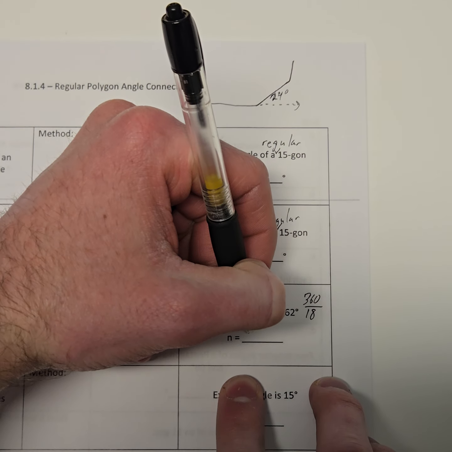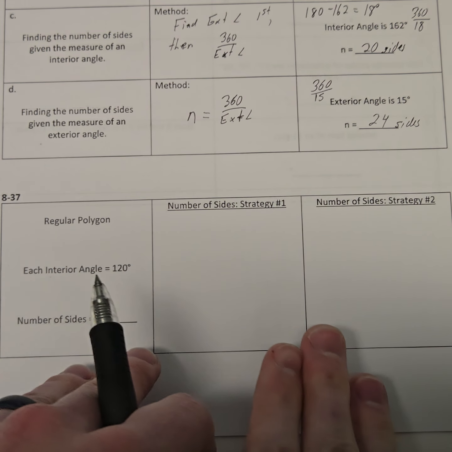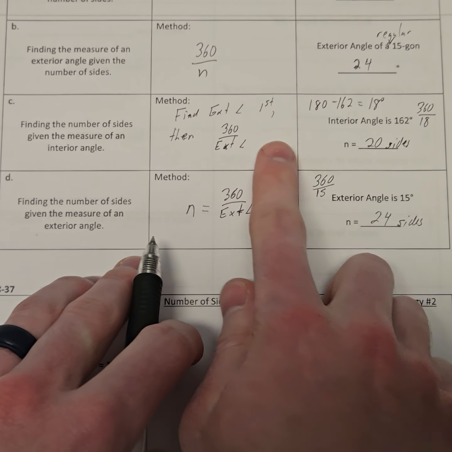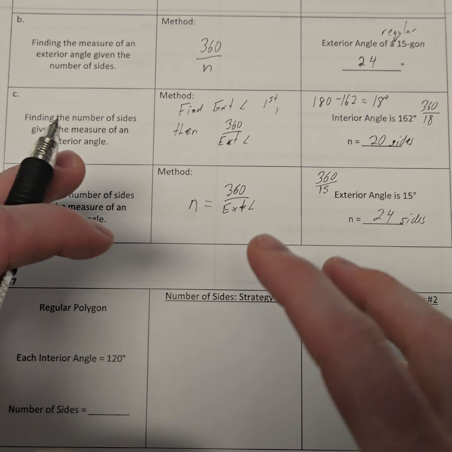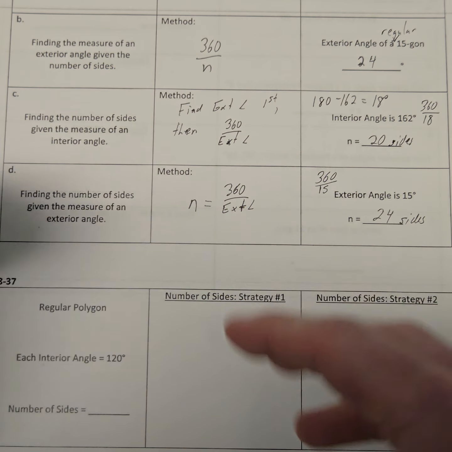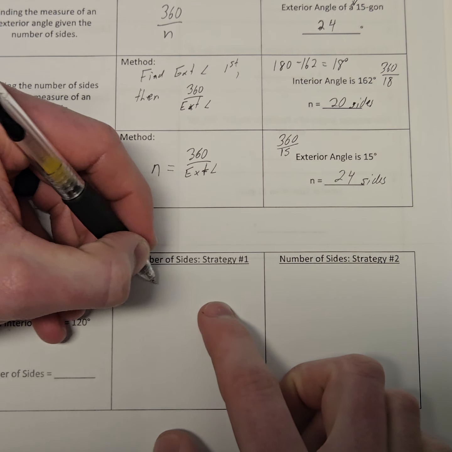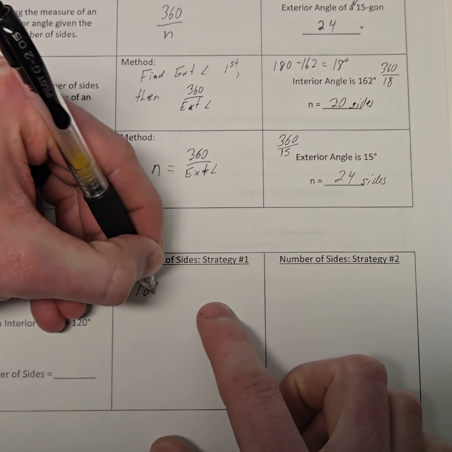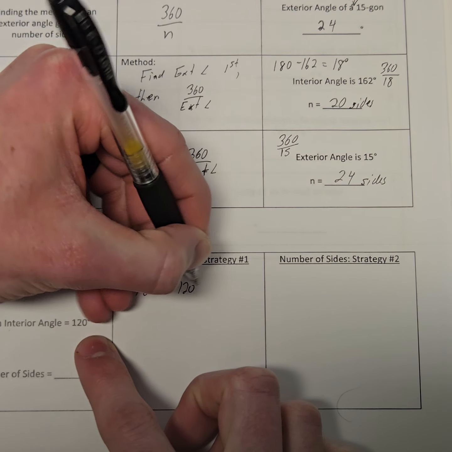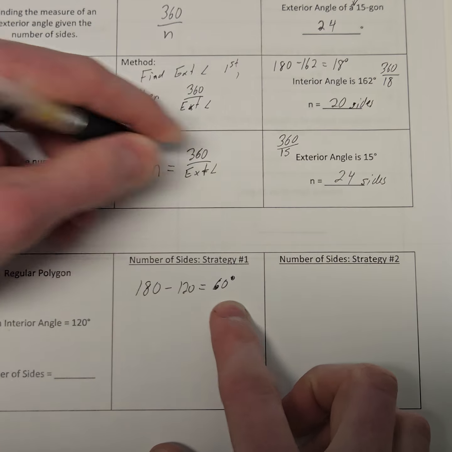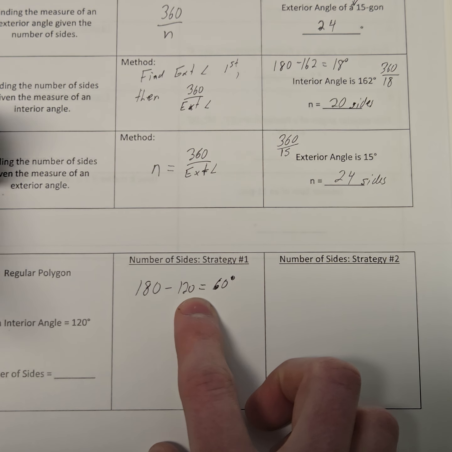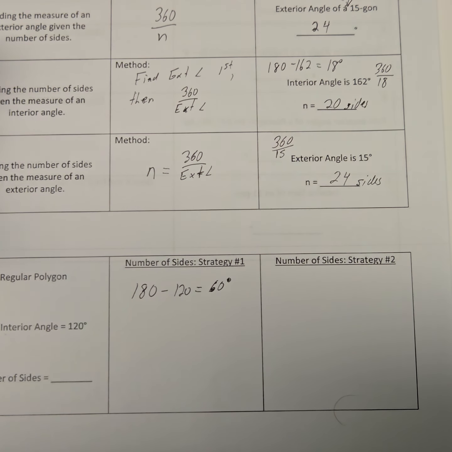All right, so hopefully you had a chance to try that one out. Let's go ahead and go over it. The first method is what we did on this problem right here. You found your exterior angle first and then divided 360 by that exterior angle. So that's going to be our first method. We're going to do 180 minus our 120 degrees, and that gives us 60. So that is our exterior angle. If the interior is 120, the exterior is 60 to add up to 180.